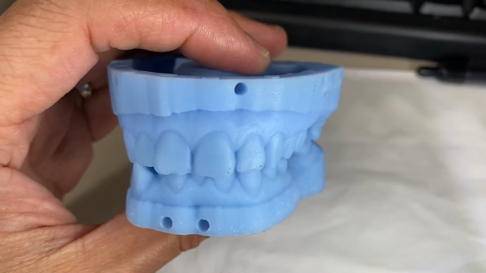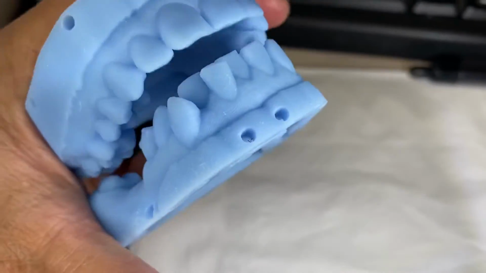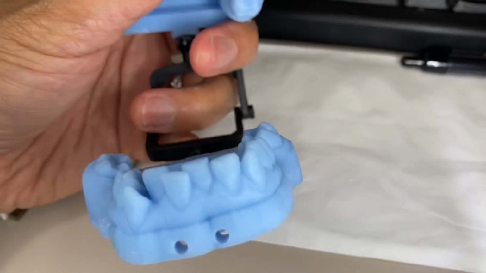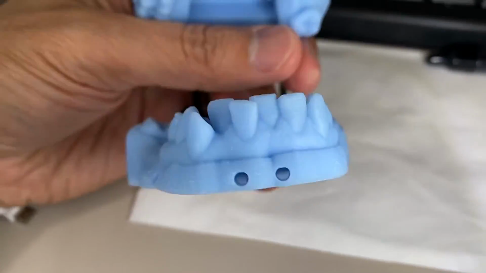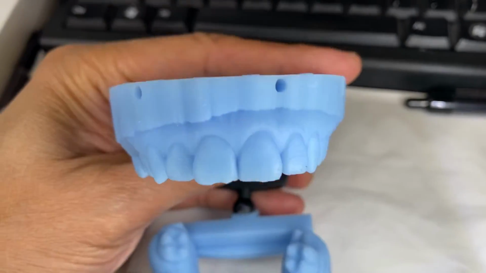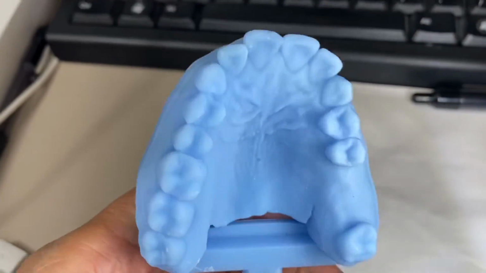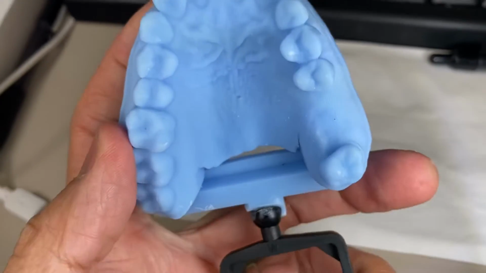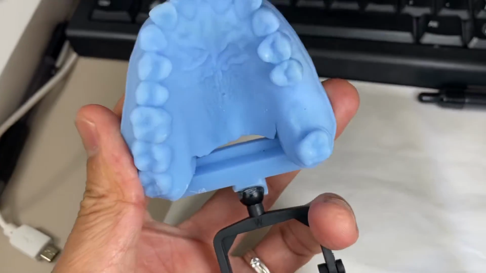Okay, so the patient's chief complaint is that she doesn't like the lower teeth at all, but that's understandable. Her upper teeth look quite straight, but after I printed it out, I showed her that there's more than just a problem with the lower teeth. The upper teeth also have a problem.